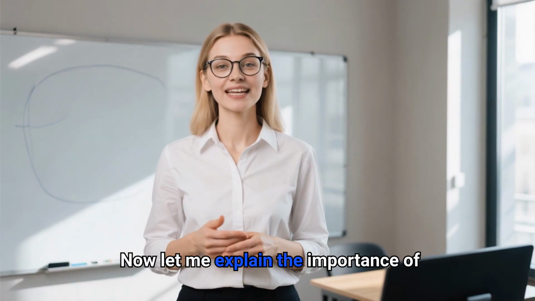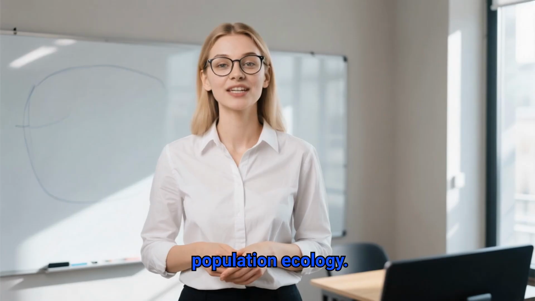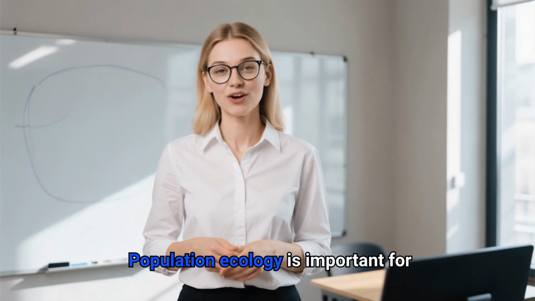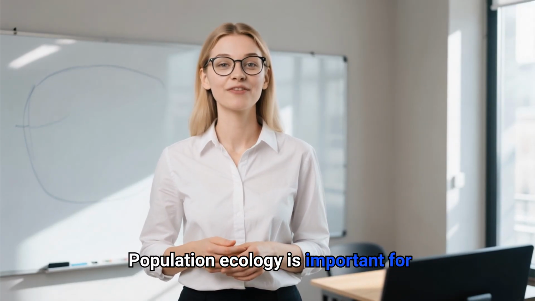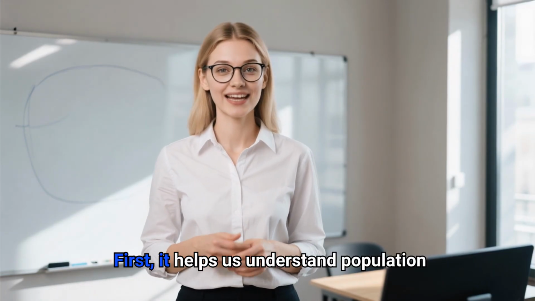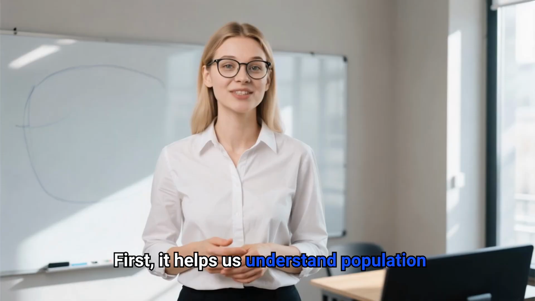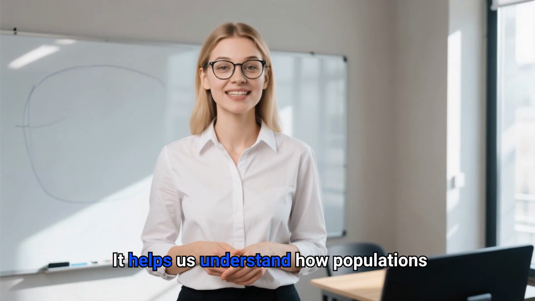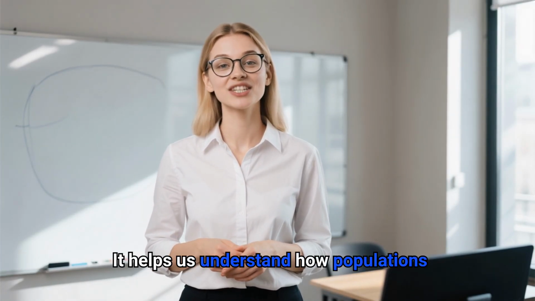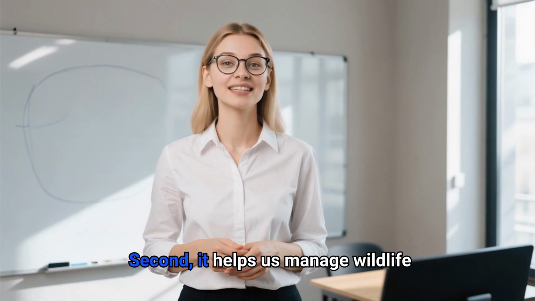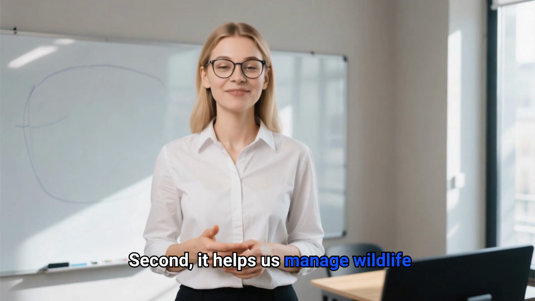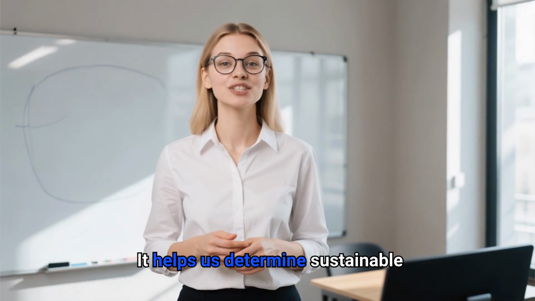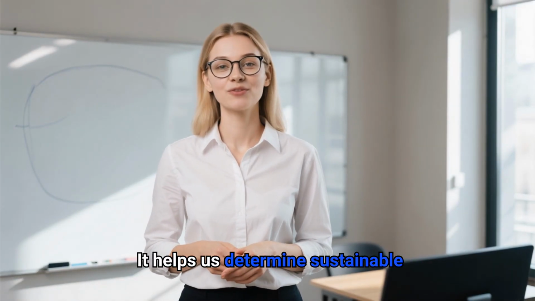Now, let me explain the importance of population ecology. Population ecology is important for several reasons. First, it helps us understand population dynamics. It helps us understand how populations change. Second, it helps us manage wildlife populations. It helps us determine sustainable harvest levels.